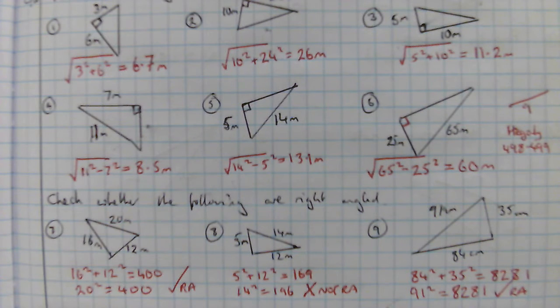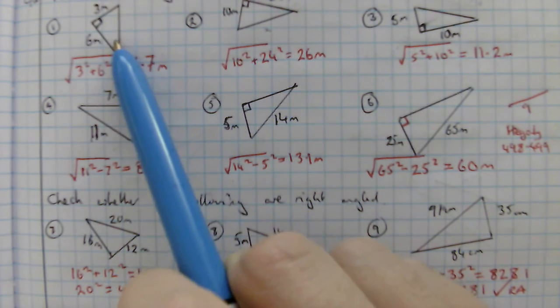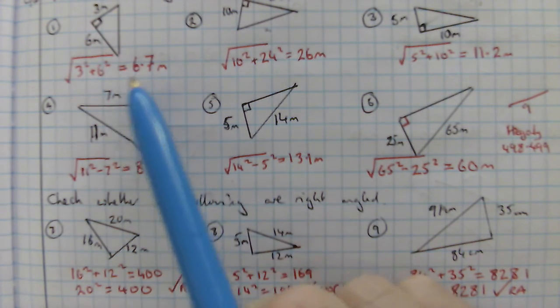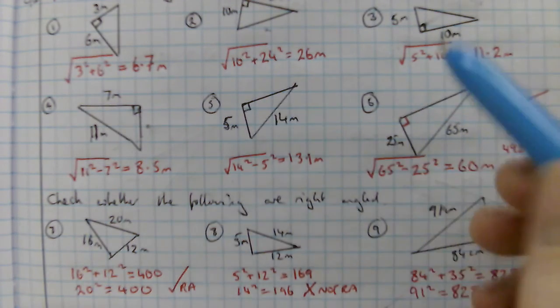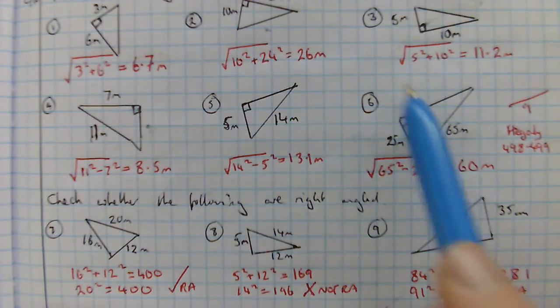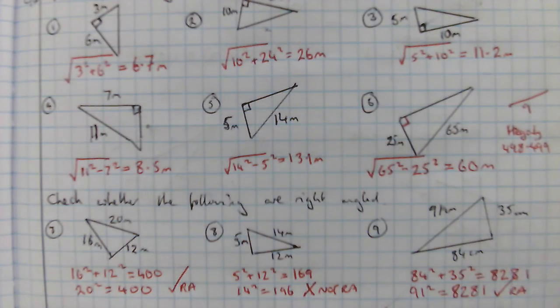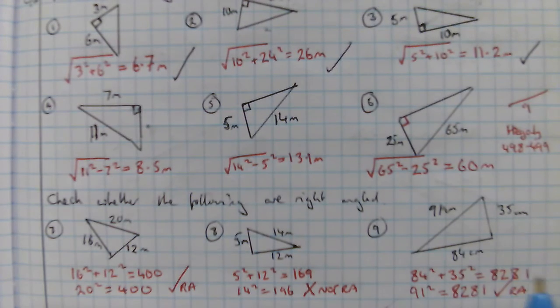Okay, so let's take a quick look at the solutions here. So for the first one, it's an addition problem because you're trying to find the longest side. So you do 3 squared, which is 9, plus 6 squared, which is 36, add them together and square root them. Should have given you an answer of 6.7 meters. 2 and 3 are also addition problems. In both cases, you're trying to find the longer side, so you should have got 26 meters and 11.2 meters. Just mark those off as correct if you've got those.